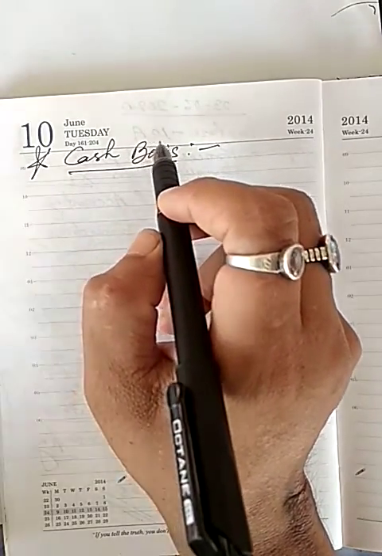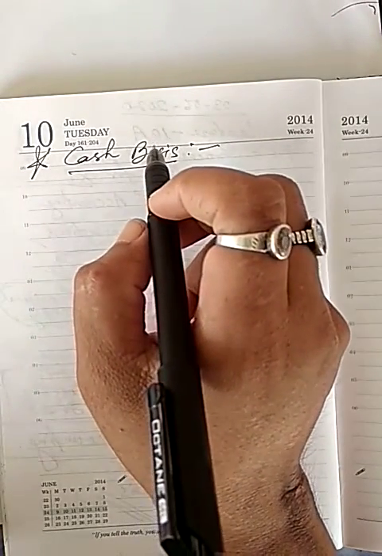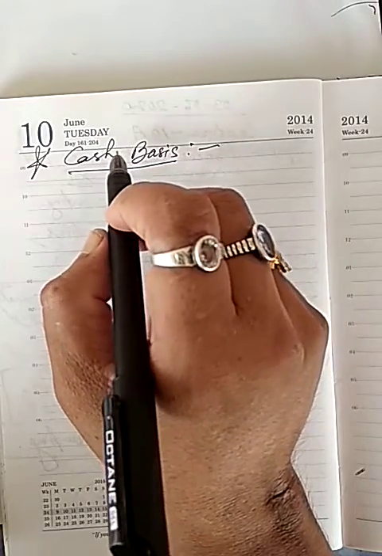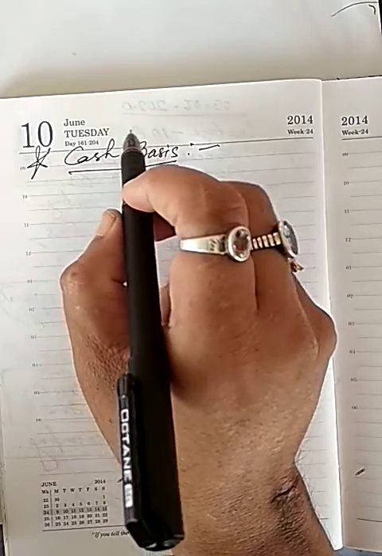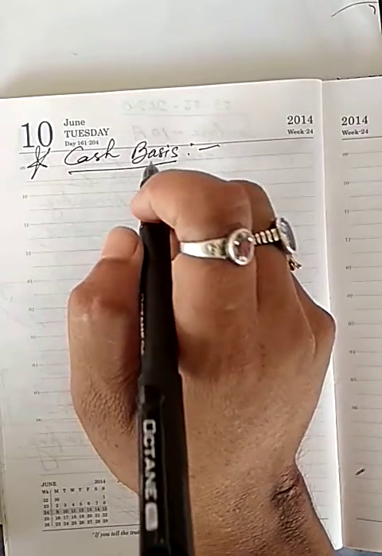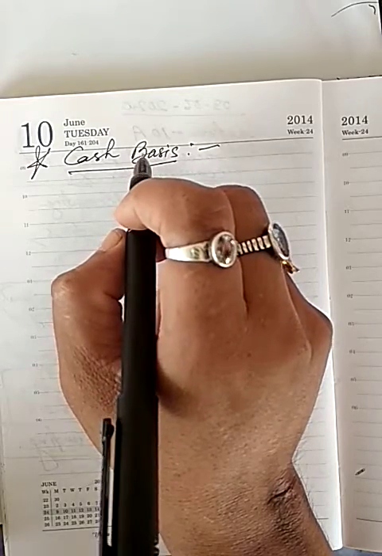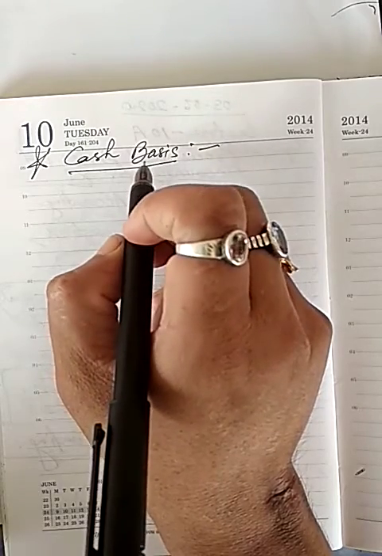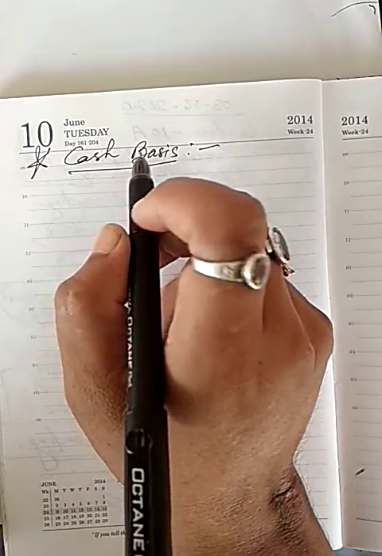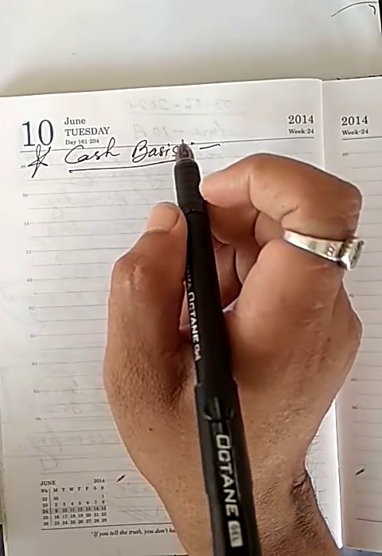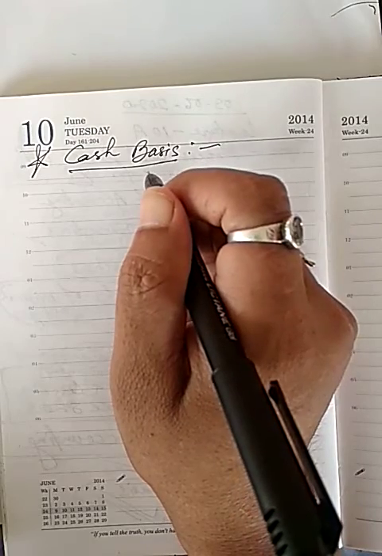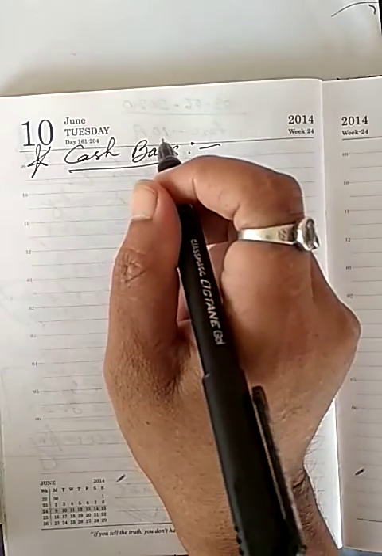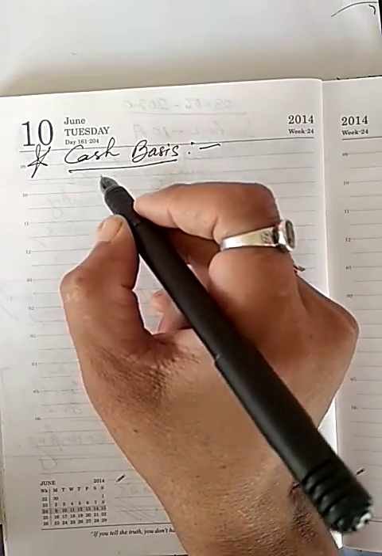Thus, profit is merely the excess of actual cash received in respect of sale of goods and other income over actual payment in respect of purchase of goods, expenses on wages, salary, rent, etc. Income or profit is calculated with the help of a receipt and payment account.